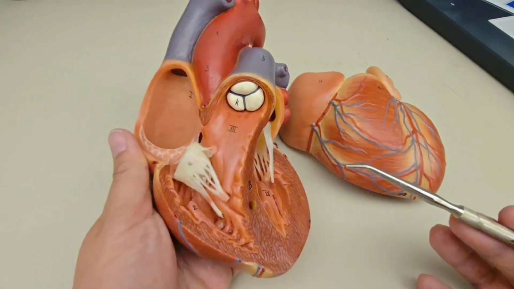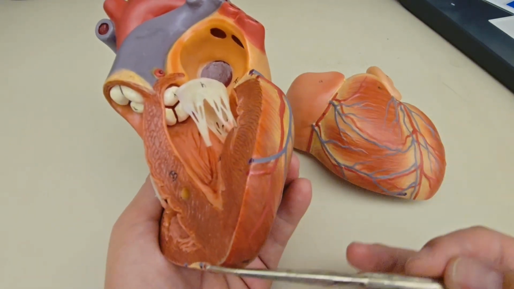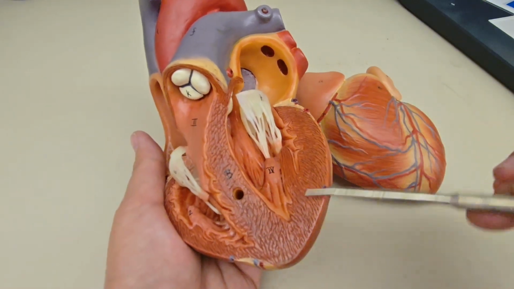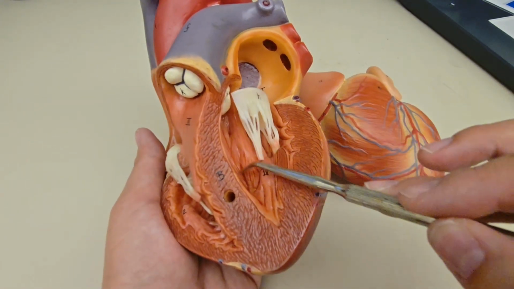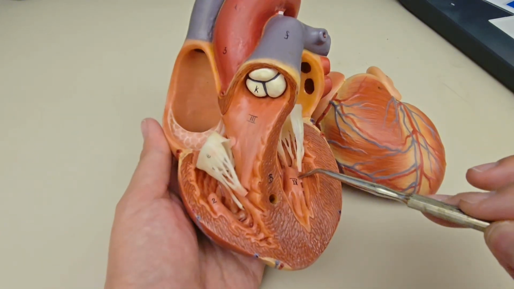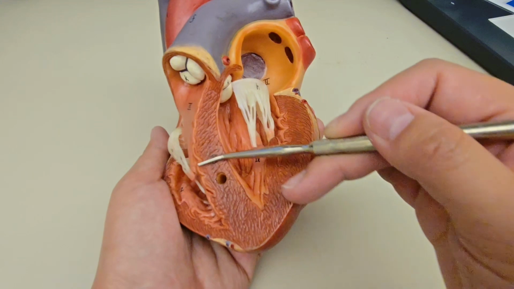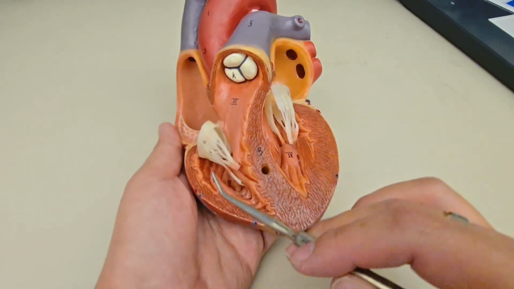In terms of layers, you have the outer layer, which is called the epicardium, the muscle layer I already mentioned being the myocardium, and then the inside layer here called the endocardium. This is the interventricular septum, which is that piece of cardiac muscle that separates the two ventricles.